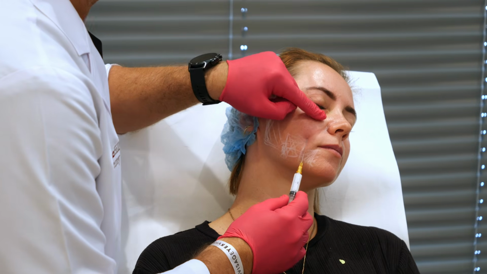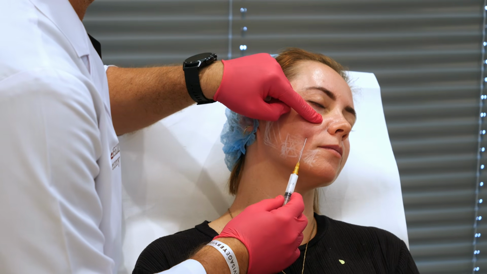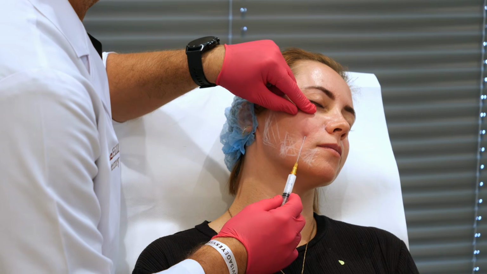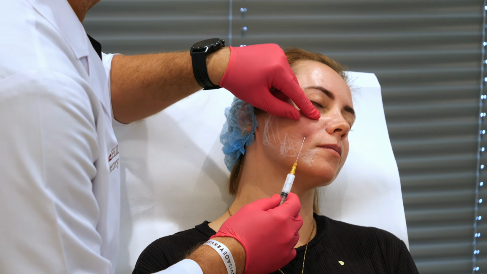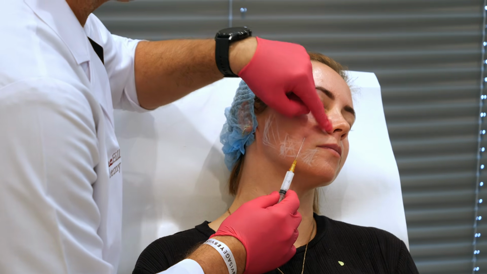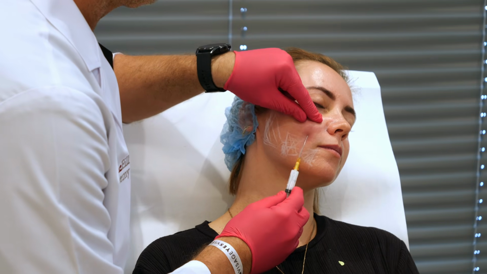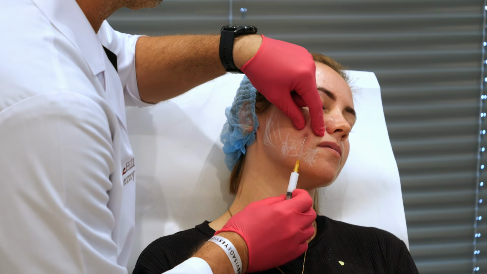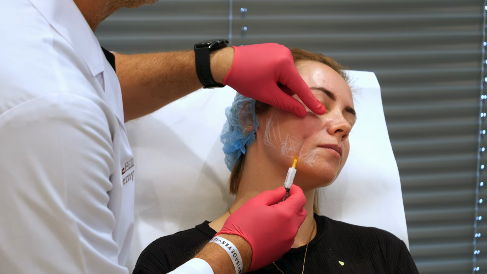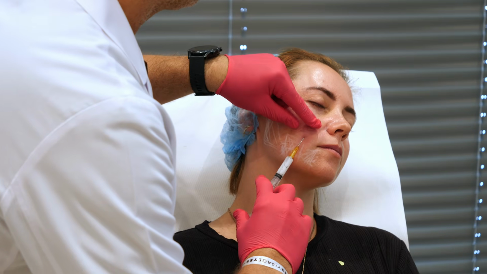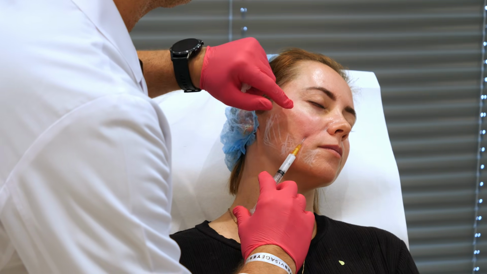I prefer to first correct this loss of volume because of time, a little bit of the lift effect from here, and not so much correction in this zone. I go slowly to make the treatment comfortable. Okay, you can see it.